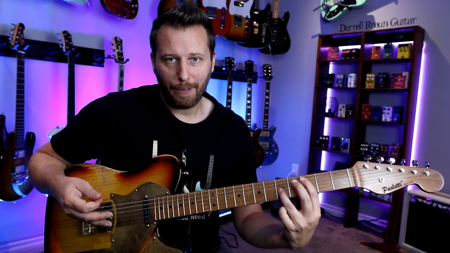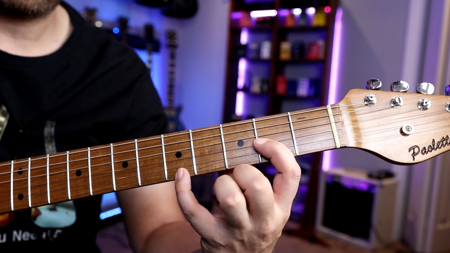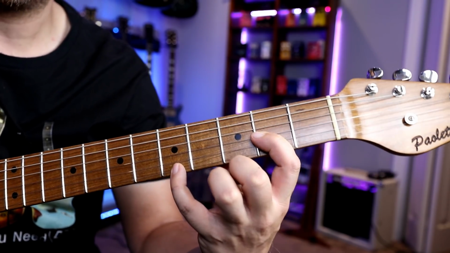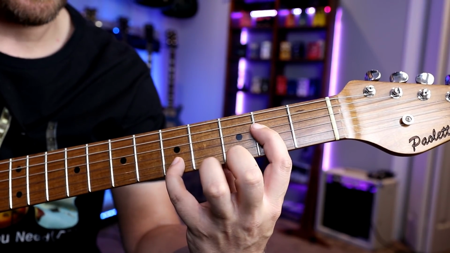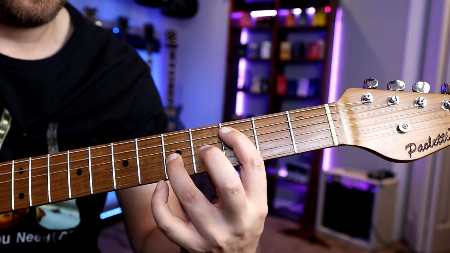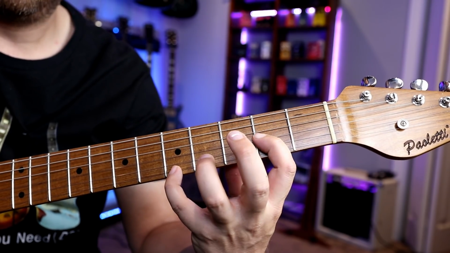Now as we go to the 4th string and the 3rd string, we have to widen out our shape because the interval between the 3rd string and the 2nd string is a major third and not a perfect 4th like the rest of the guitar. We have to kind of widen them out. So if we go back to our G, C, then if we go down to an E, we have to widen it, and then A.